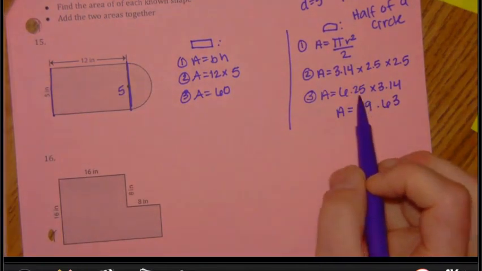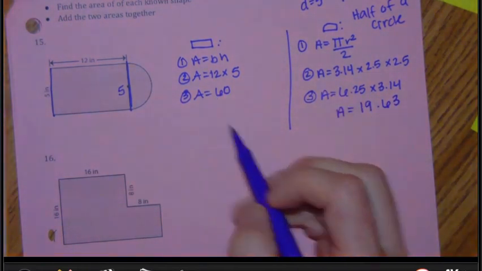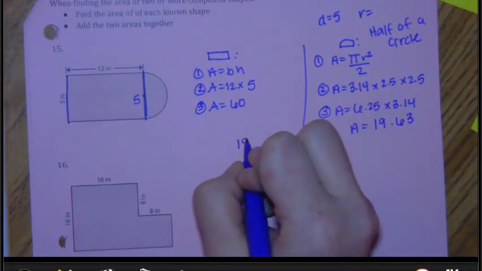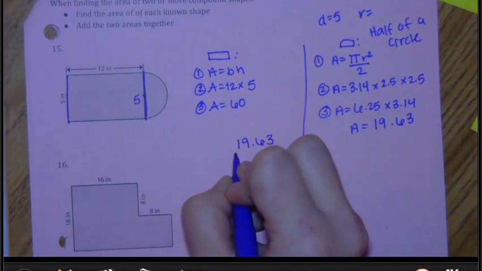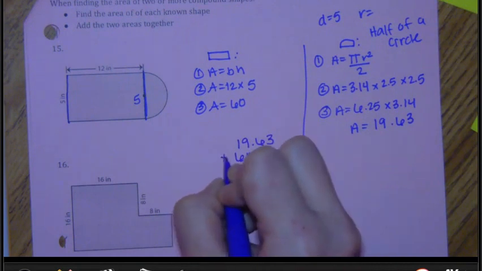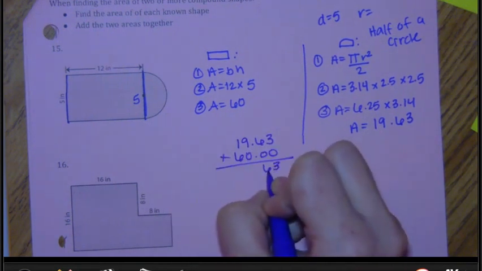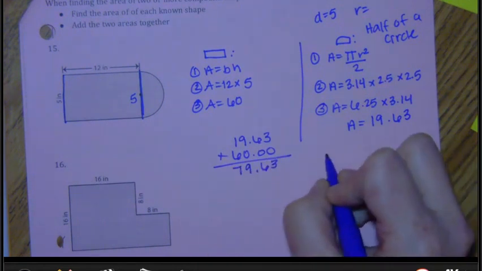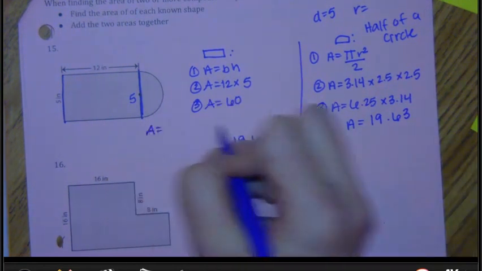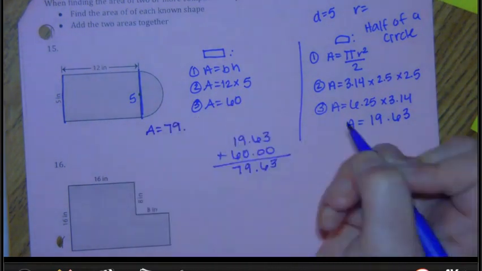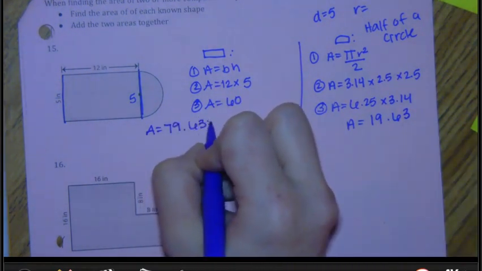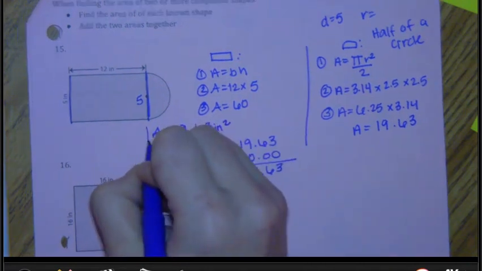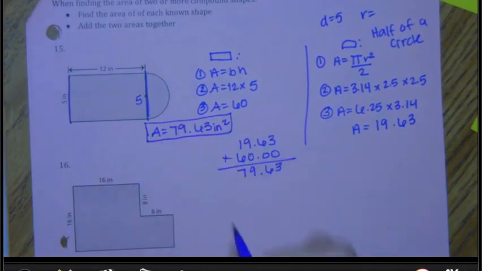Now, I have the area of the semicircle and the area of the rectangle. What do I need to do with those two numbers? I'm going to have to add them together. So I have 19.63 plus 60 to get a grand total area of 79.63 inches squared.